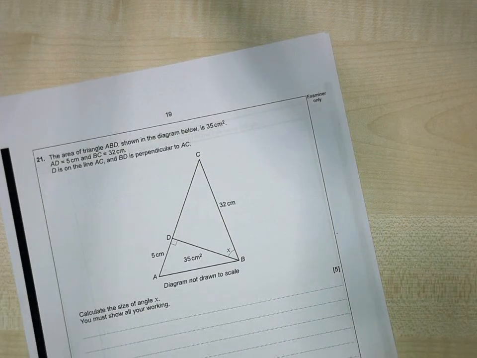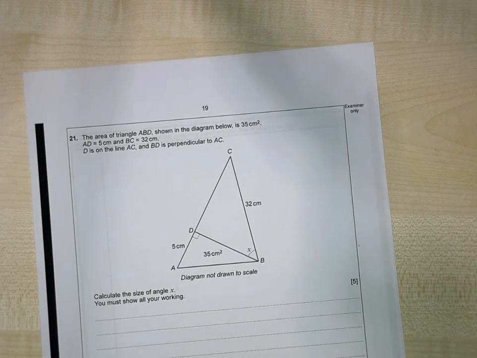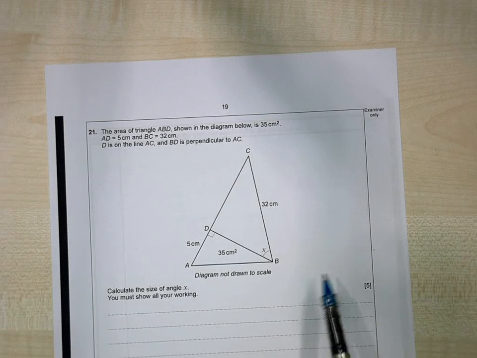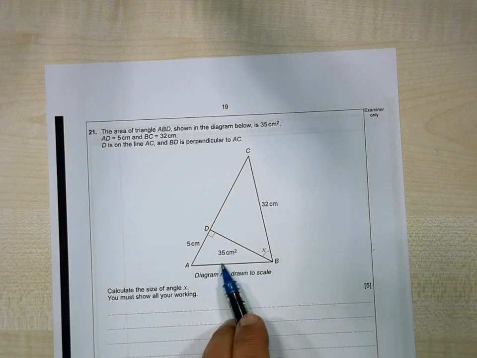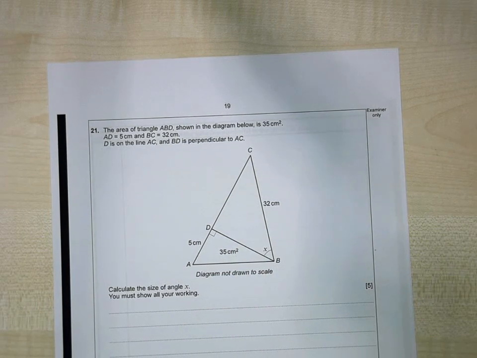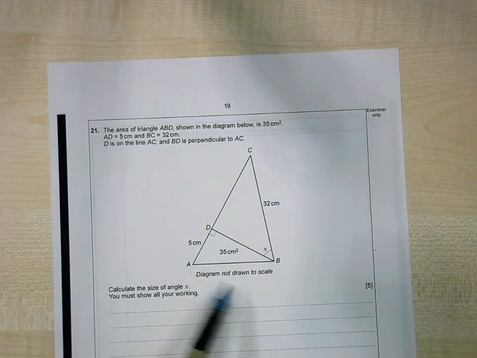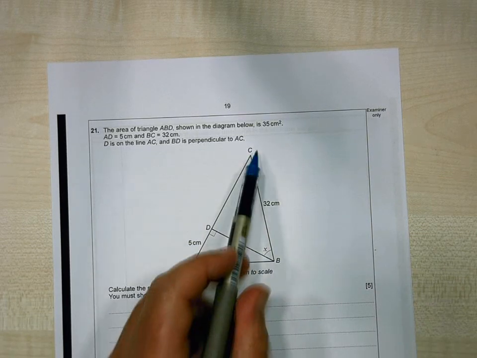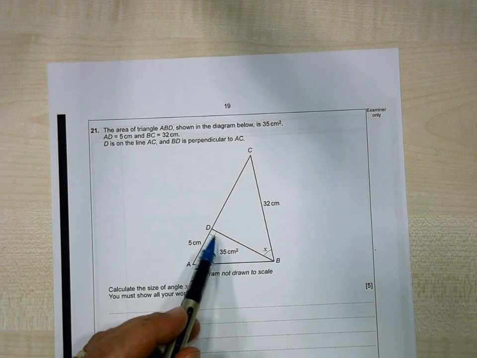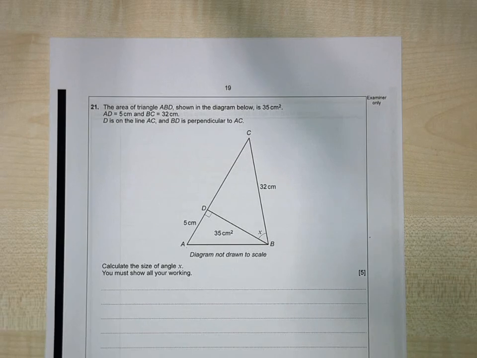So then we come to the very last question on the paper. The area of triangle ABCD shown in the diagram below is 35 square centimeters. So that area there is 35. AD is 5 and BC is 32. DC is on the line AC and BD is perpendicular, so I've got a little right angle going on in there. Calculate the size of angle X.